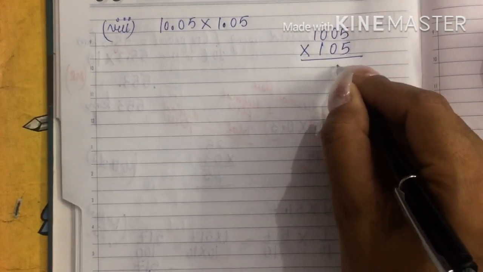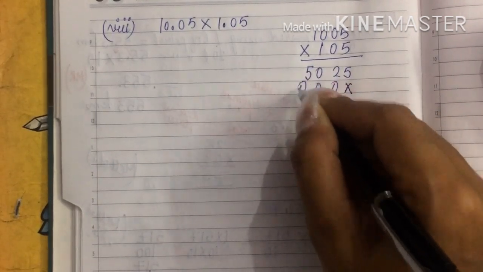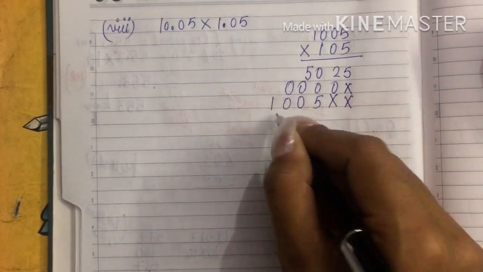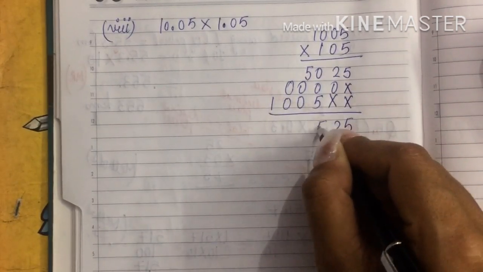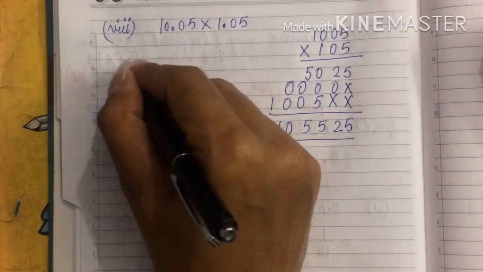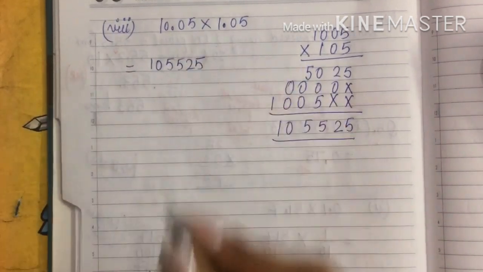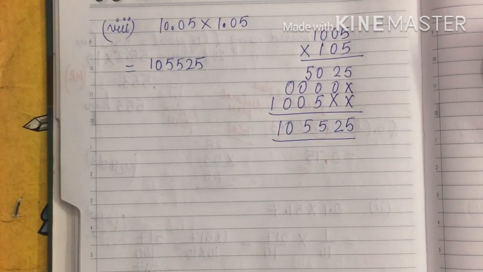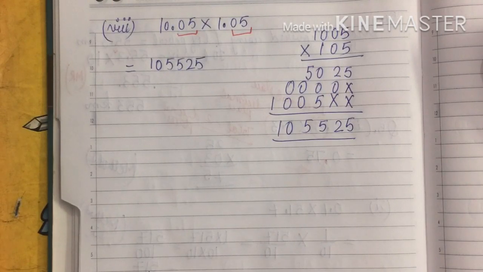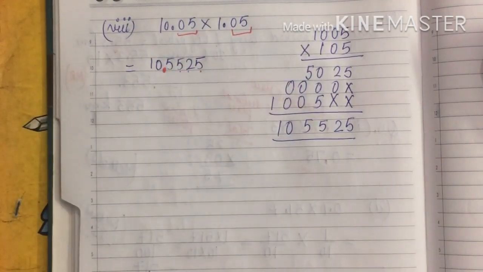Multiplying with 5, then with 0 it will be 0, then multiplying with 1, and adding the answers. Now I will put the point in the answer. I have to count the decimal places. 2 and 2, total 4. So 1, 2, 3, 4. The point will be here. This is my answer.